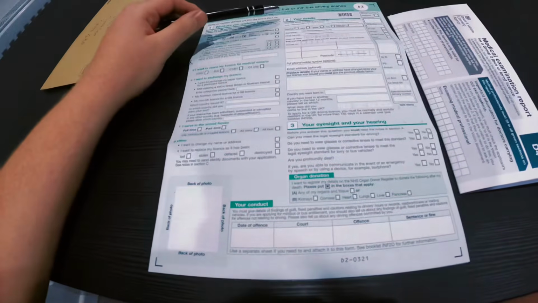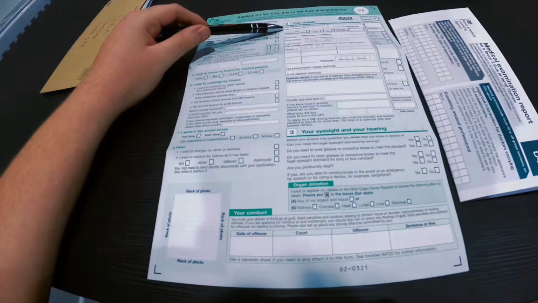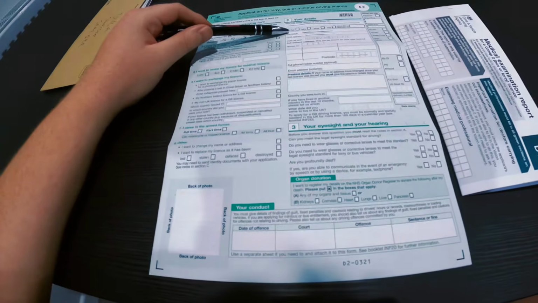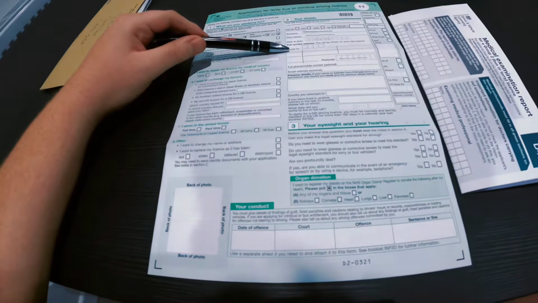Once that's completed, we are going to move on to section 2, which is your personal details. So the first box is putting in your driver license number, followed by your surname, your first name, your date of birth, and your current home address.